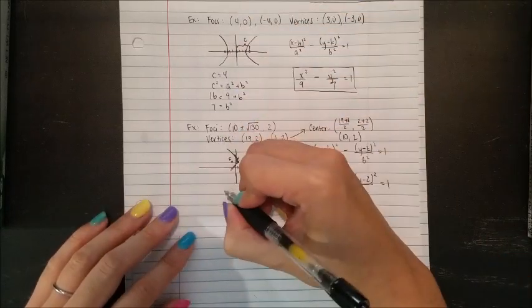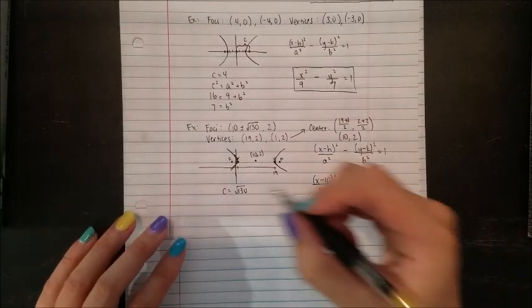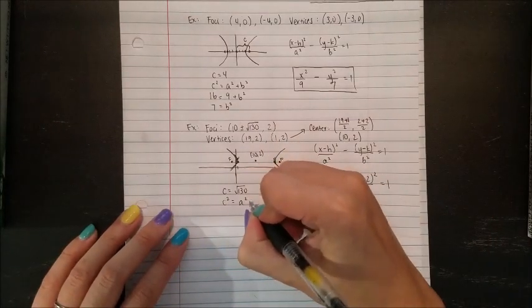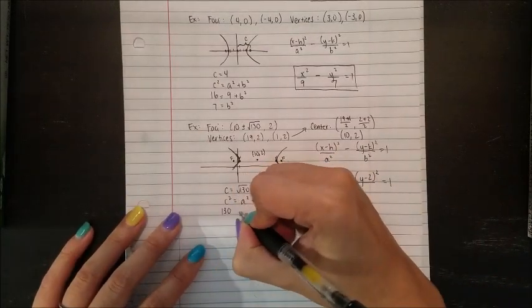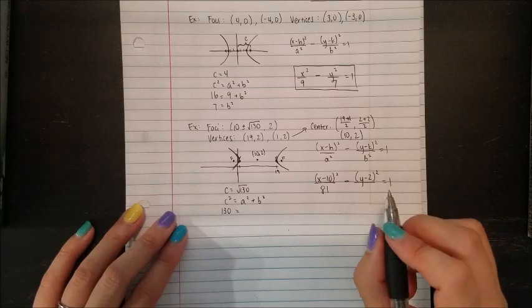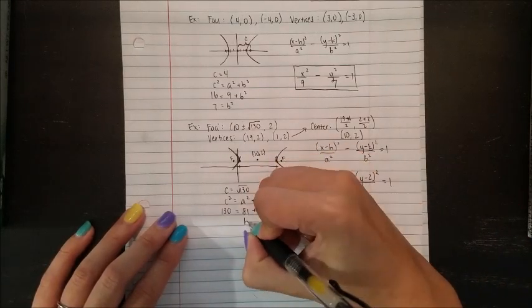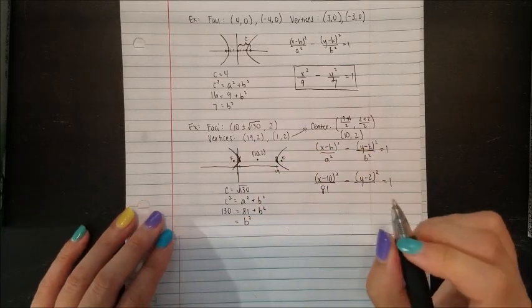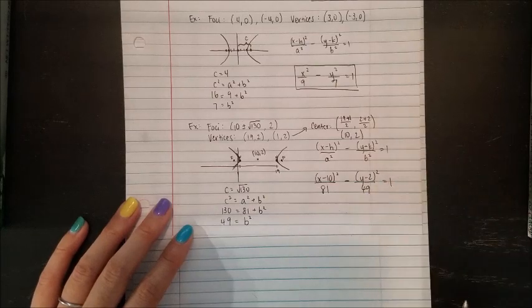So that should tell me c equals the square root of 130. Okay, so then using my foci formula, c squared would be 130, because squaring the square root of 130 should give me 130. And then I know a squared was 81. So subtracting that, I get b squared equals 49. And then that's it.